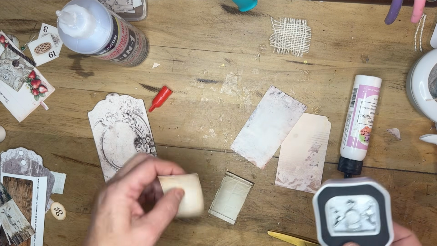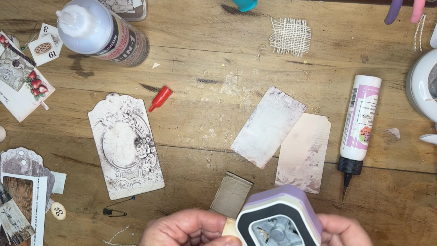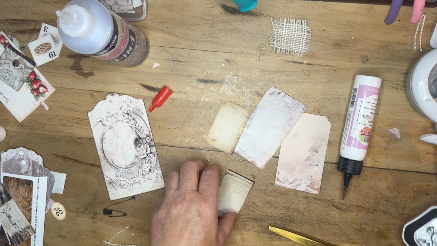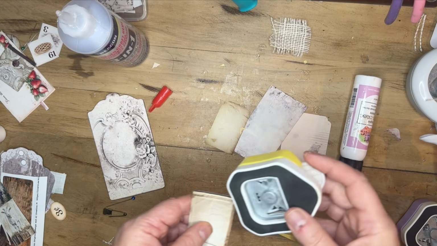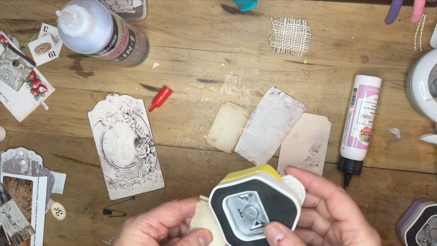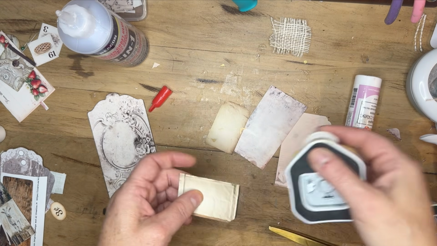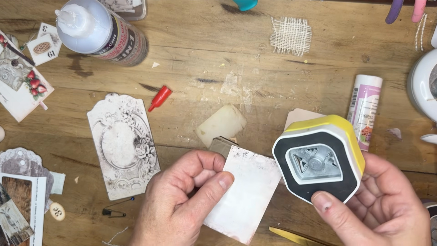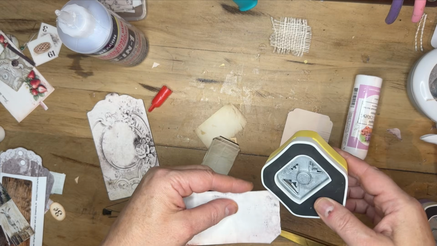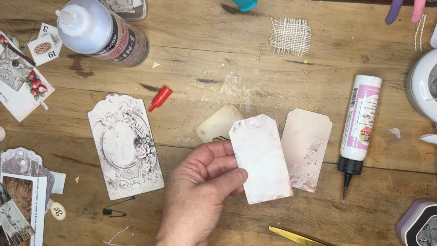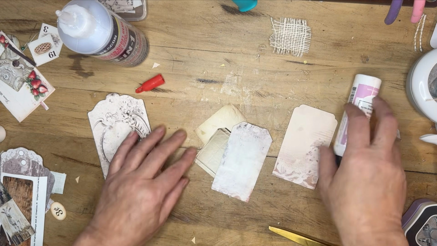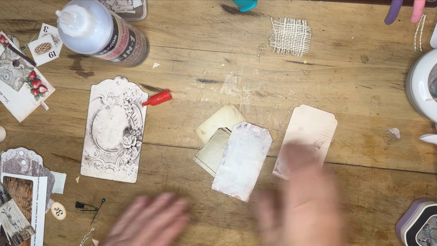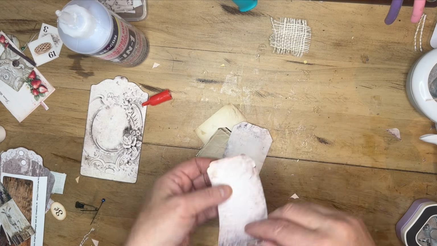Let's see. So I've got 4 of those. So I could use them as tags if I wanted to do more tags, but I decided I'm not going to.